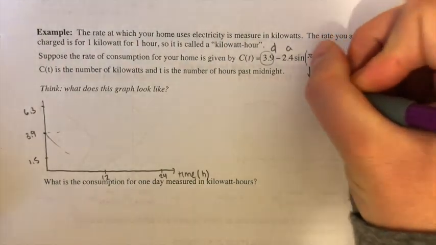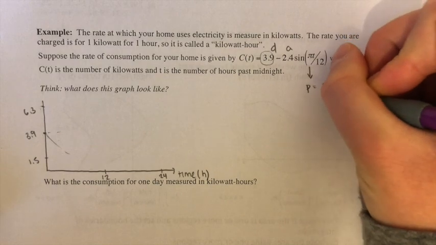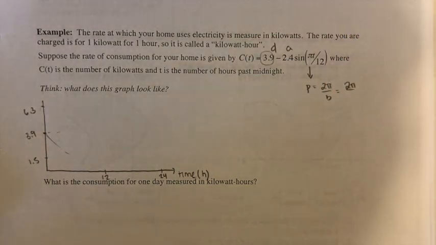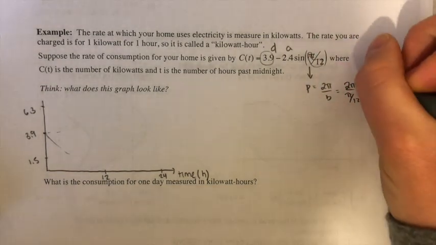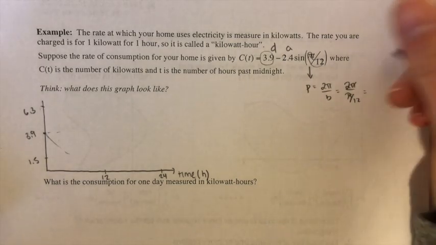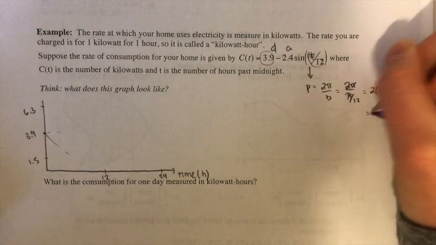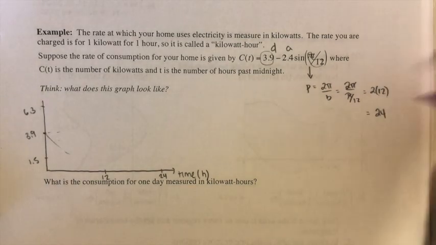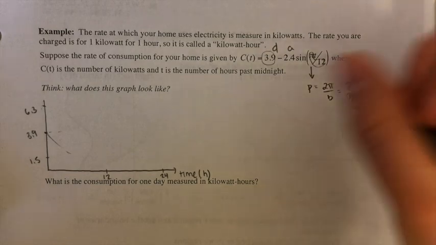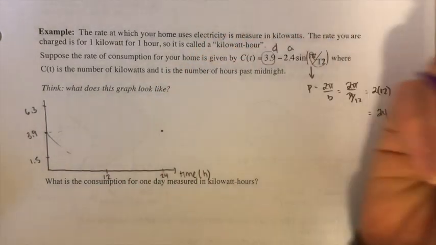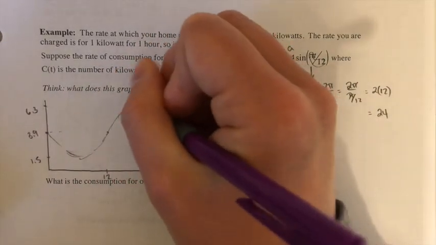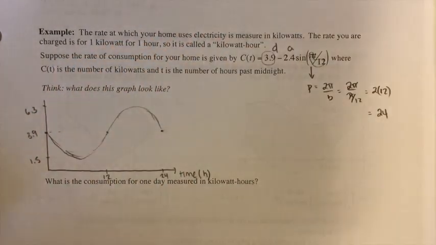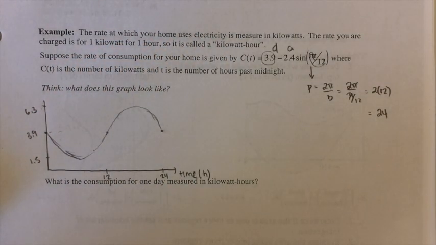Then we need to think about what the period looks like. Period is 2 pi over our B value. So 2 pi divided by pi over 12. My pi's cancel. 2 divided by 1 over 12 is the same as 2 times 12, and we get 24. So our period is 24 hours. So this sine graph is going to end there. Then halfway through the period it has to come up through the midline, and then like that. So without actually graphing it, we can think through what this graph looks like from our Math 30 skills.